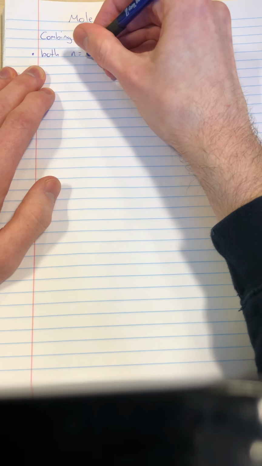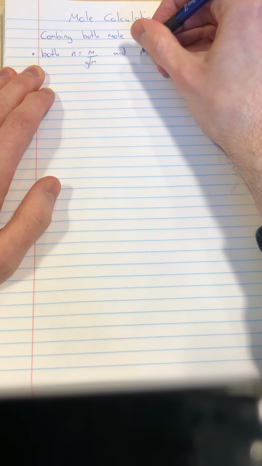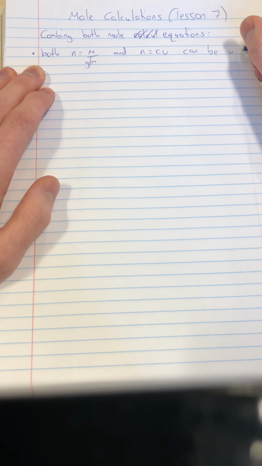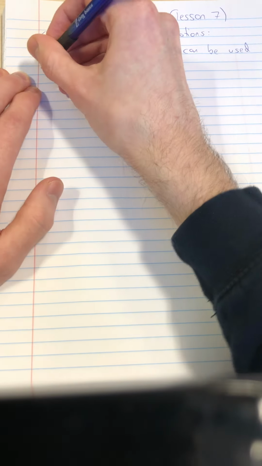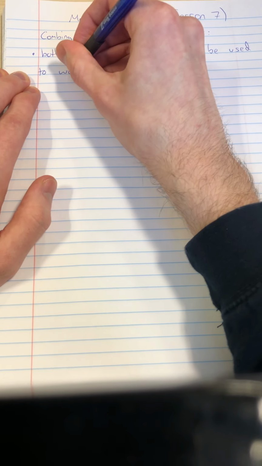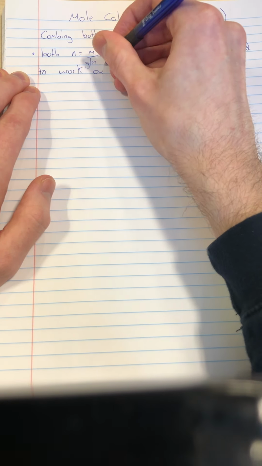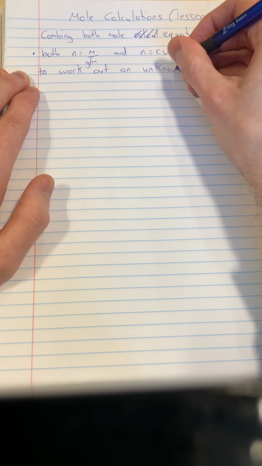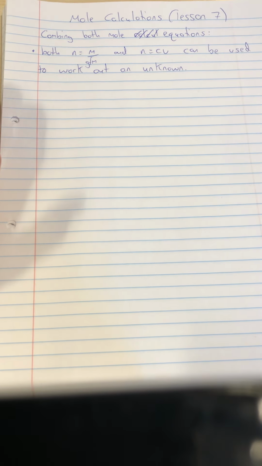So both n equals m over GFM and n equals CV can be used to work out an unknown. Okay, and the best way to do this is to literally just go over it.